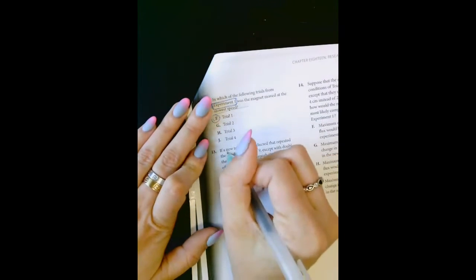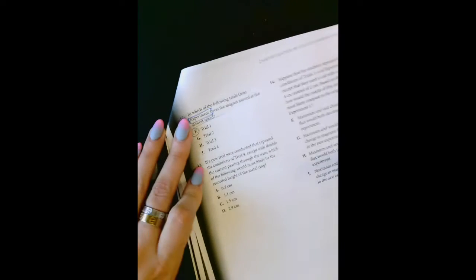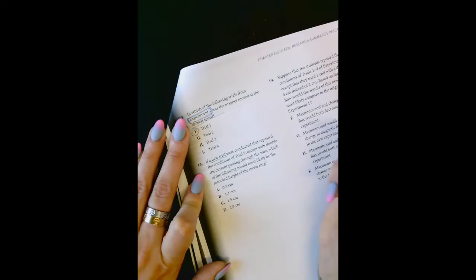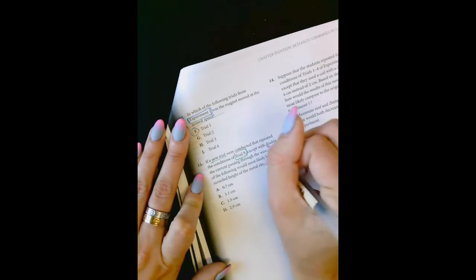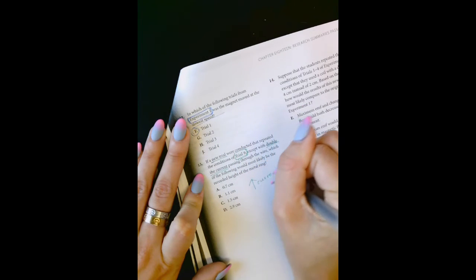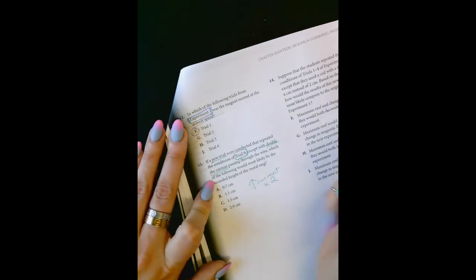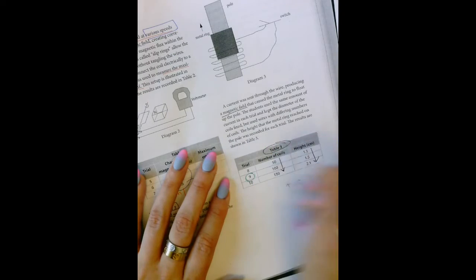Alright, 13. These are some of my favorite questions, and on the interim we tend to get this one wrong a lot: predicting what would happen in a new trial. So if a new trial were conducted with the conditions of trial 9, except with double the current. What if we increase the current? We did the current times 2. What would be the recorded height of the metal ring? Now we're going to go find trial 9. That trial 9 is our locator. So I'm going to flip back and look for trial 9.